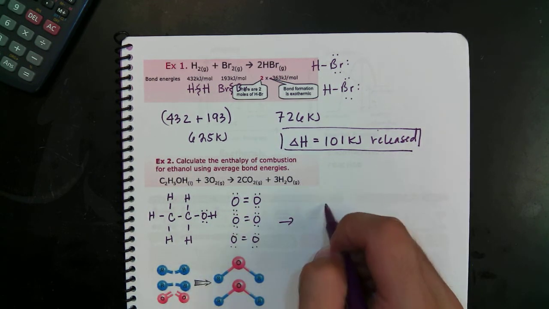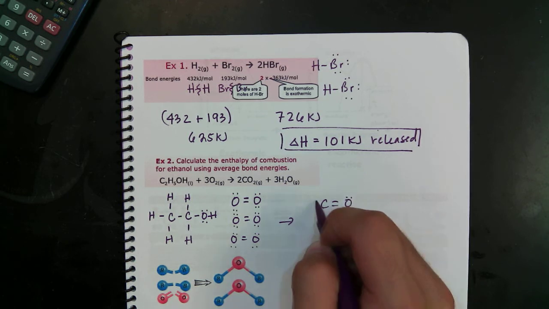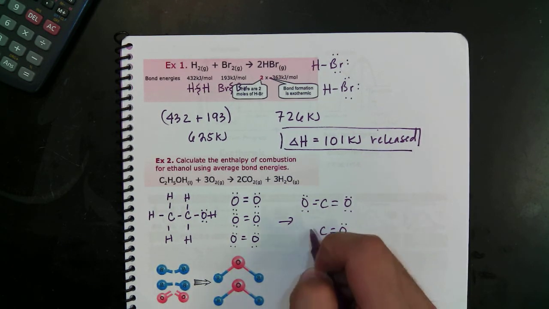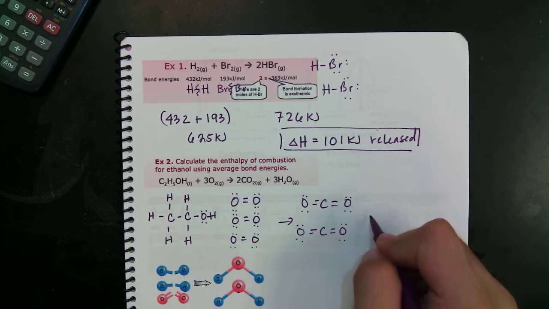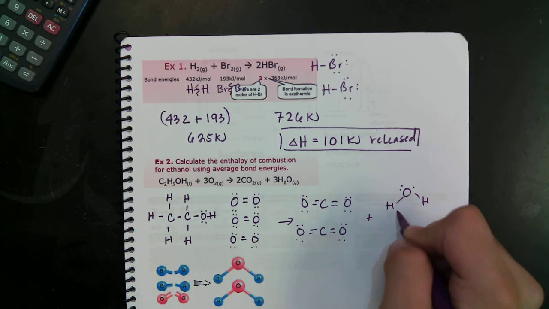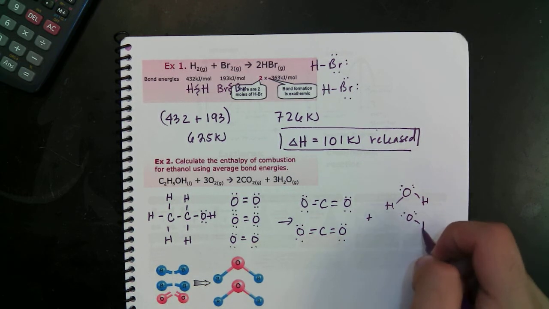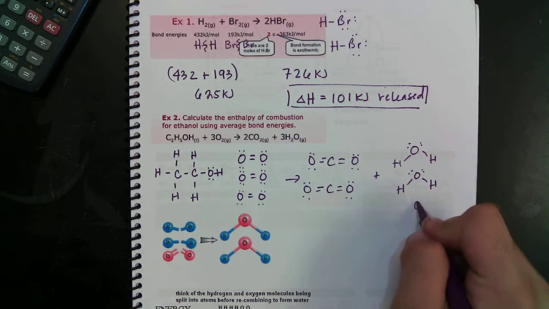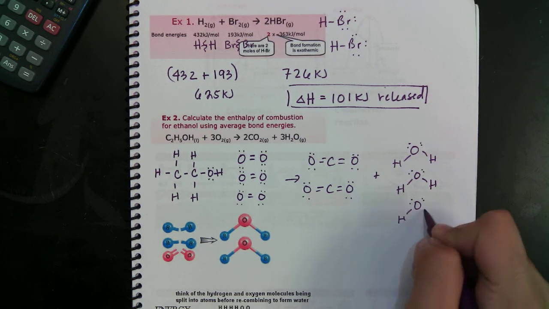You're forming 2 moles of carbon dioxide, and you're forming 3 moles of water.